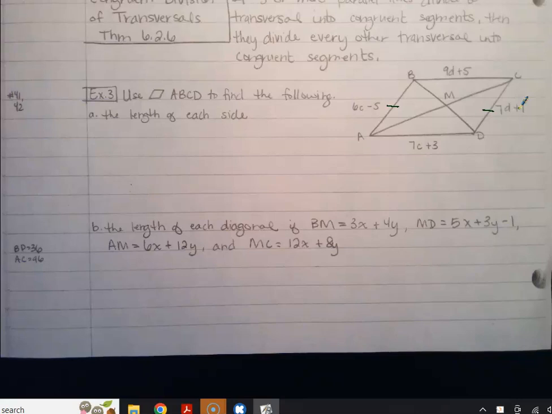So we have this different variable situation again. So 6c minus 5 is equal to 7d plus 1. What's my other equation going to be? 7c plus 3 equals 9d plus 5, because these sides are congruent.